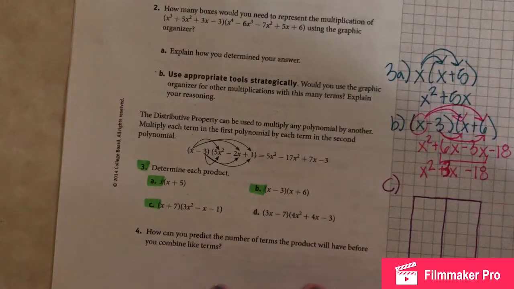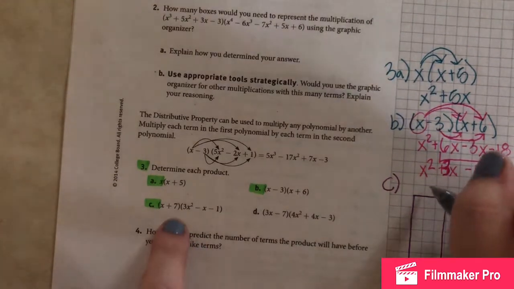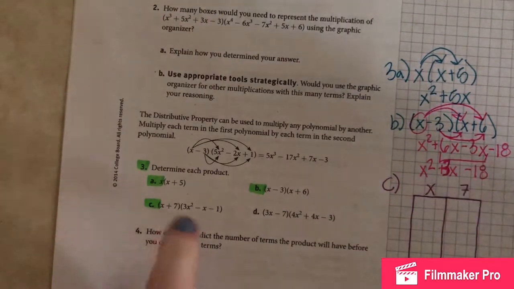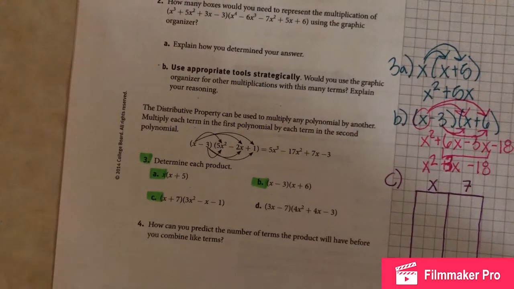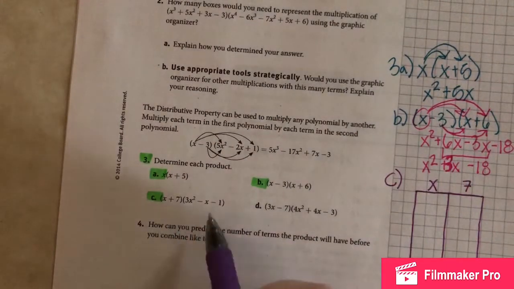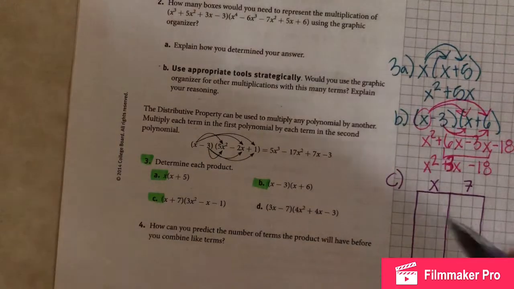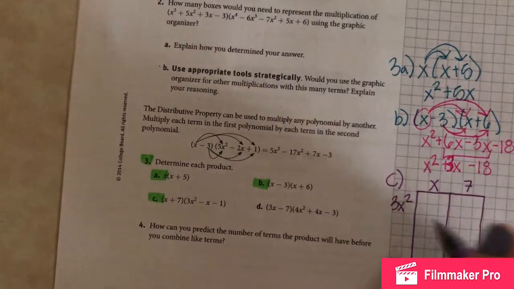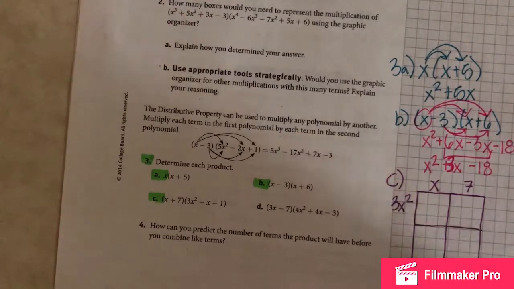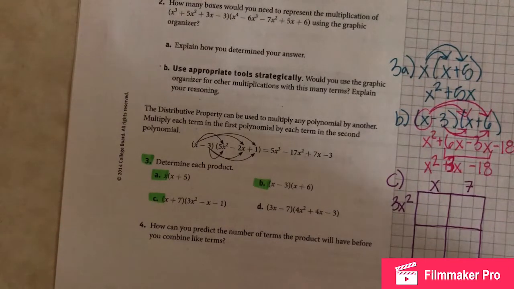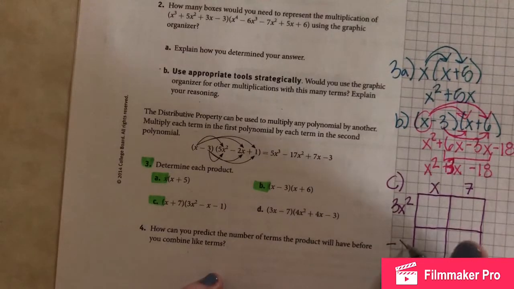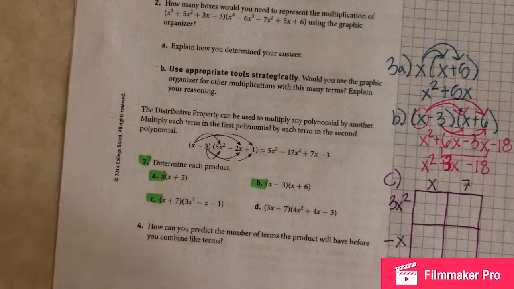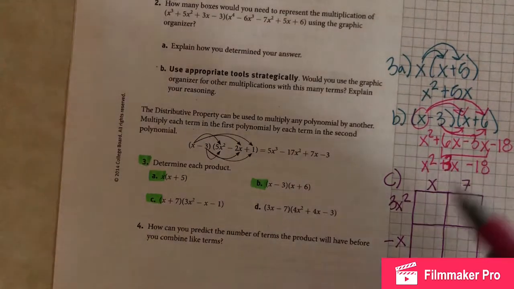Okay, so we have x plus 7, so x plus 7. And then I have my other polynomial over here. So in this first box, it's going to be 3x squared. My next box is going to be negative x. Take that negative sign with you. And then negative 1. So now we're going to do it the same way we've been doing before.